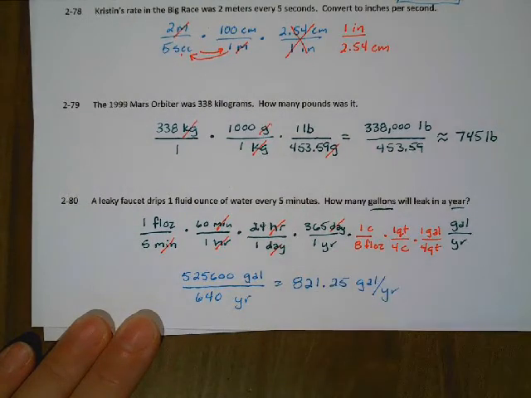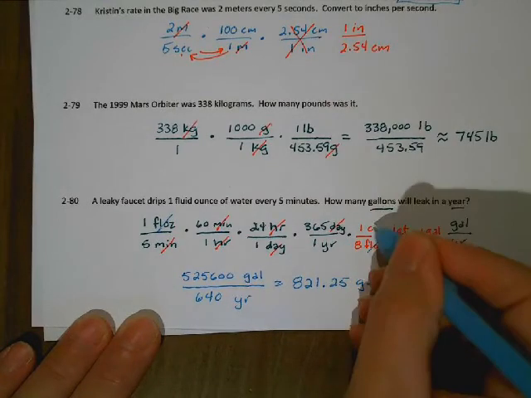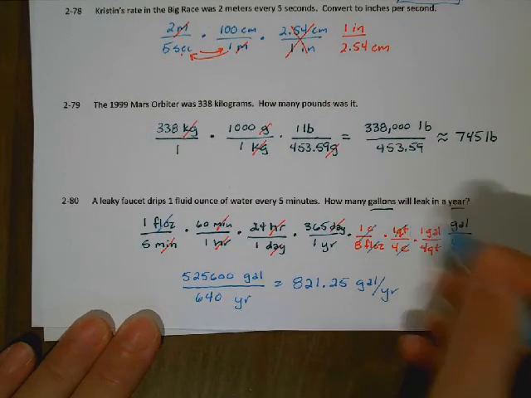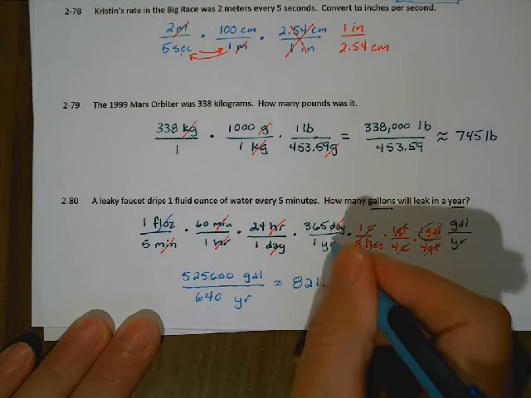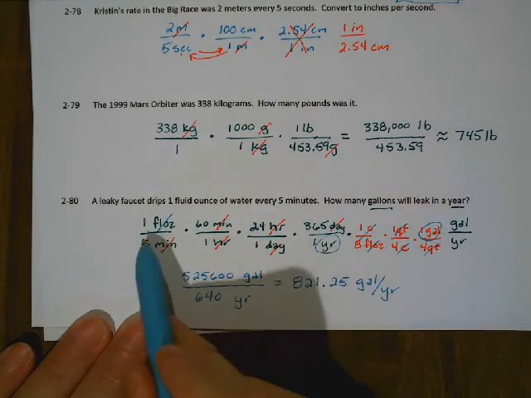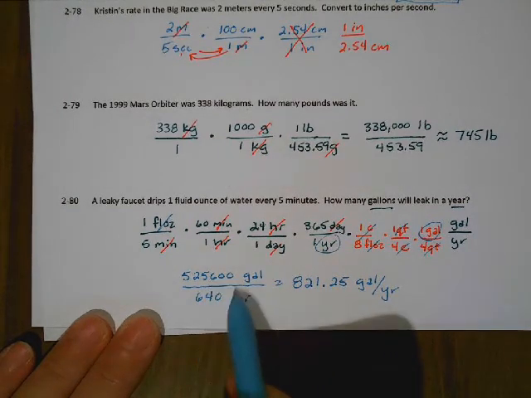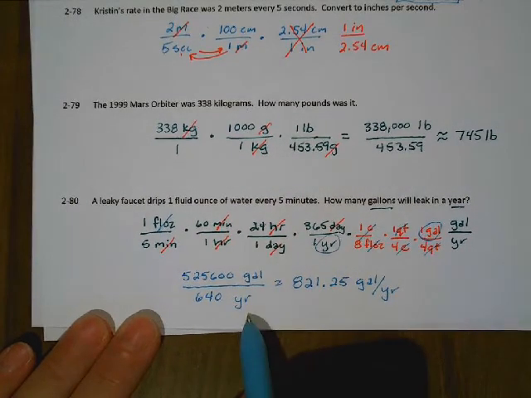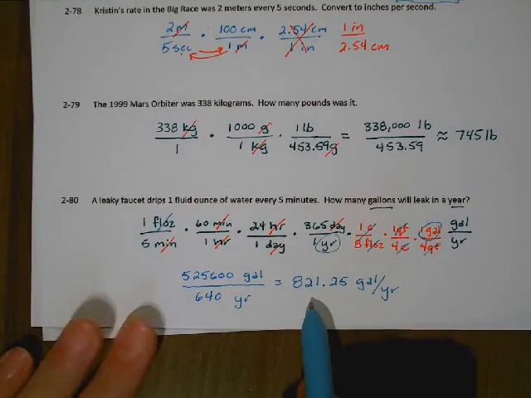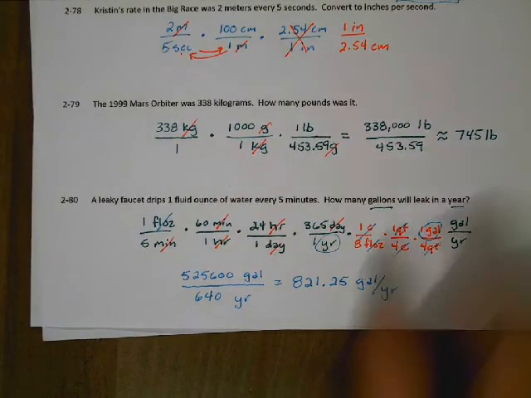Okay, and then I decided to work on the fluid ounce part. So fluid ounce, reduced fluid ounce. And then cup, reduced cup. Quart, reduced quart. And I'm left with gallons in the numerator up here, and I'm left with years in the denominator down here. Now if you multiply all the numerators together, you get 525,600 gallons. And if you multiply all the denominators together, you get 640 years. So divide that, and it would be 821.25 gallons per year.